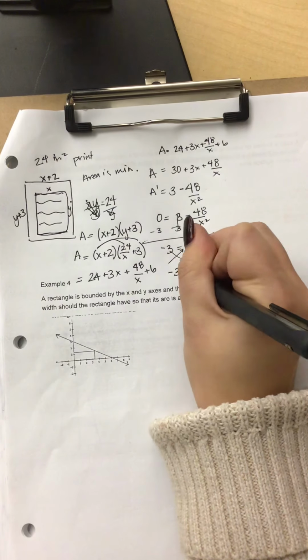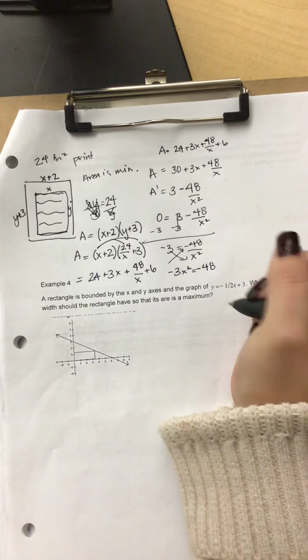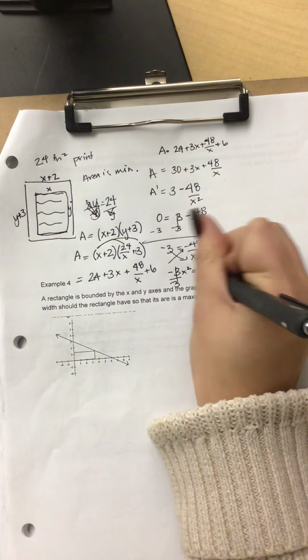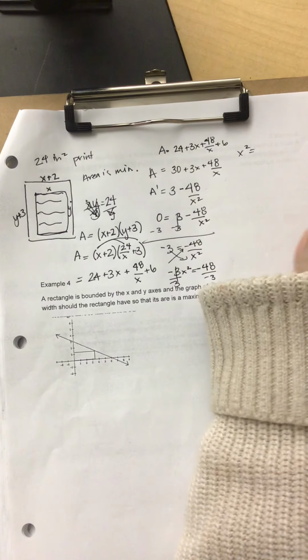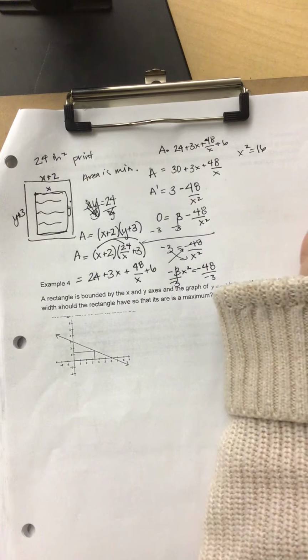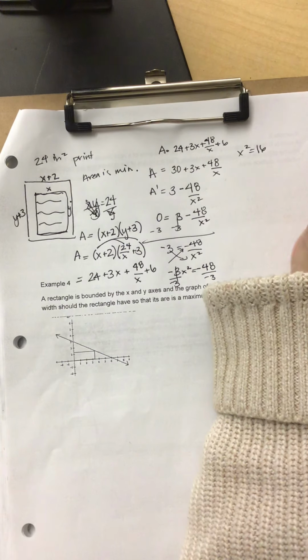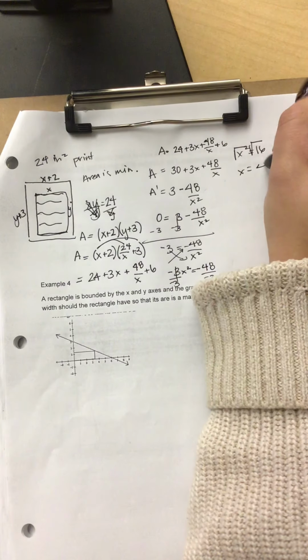Cross multiply, negative 3x squared equals negative 48. Divide by negative 3. X squared equals 16. Square root, 4. x equals 4.